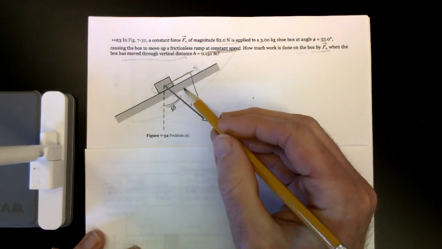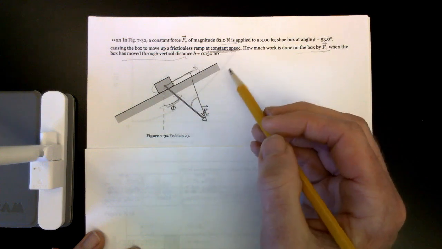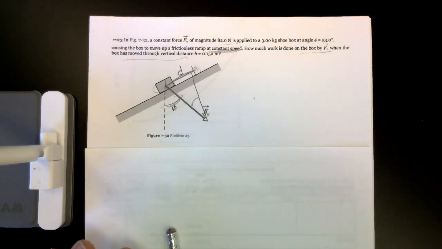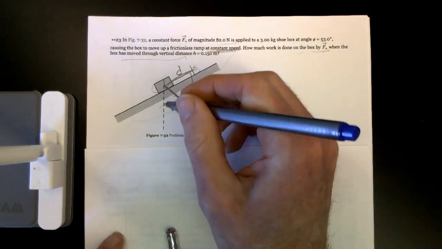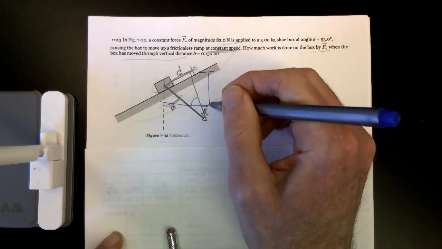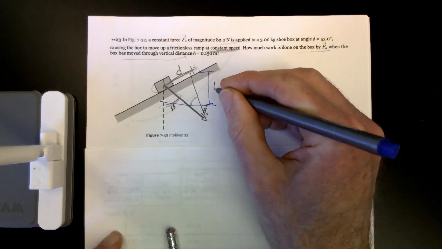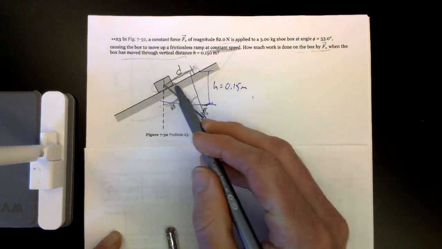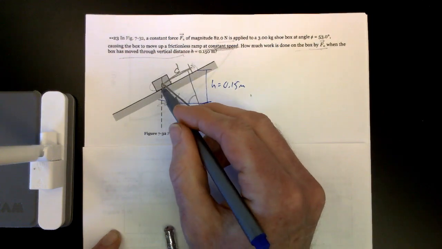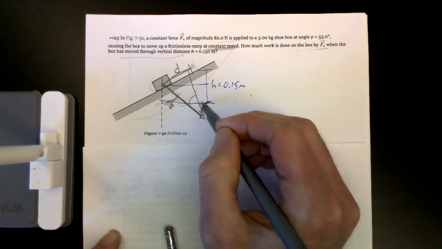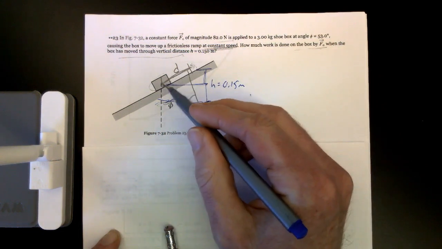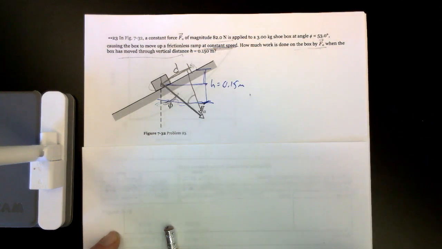So you can figure out your cosines and your sines. And then the problem is we need to know this distance from there to there. But what we really only know is the vertical distance that it goes. The height is 0.15 meters. It's from here up to there. So I could figure it out using some trig because I know the angle and so forth. You can get in there and do it. I think it's just a little bit tricky.